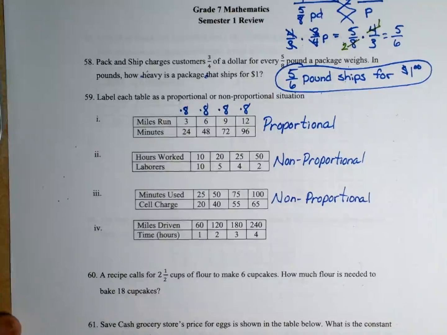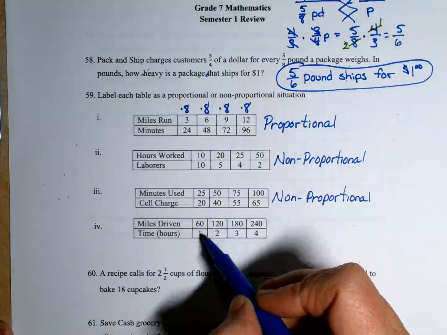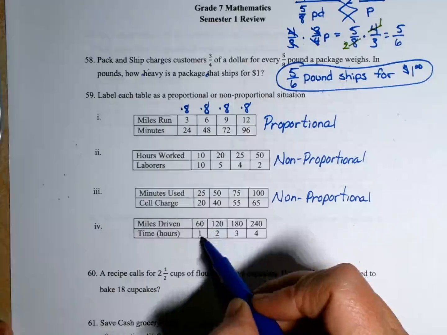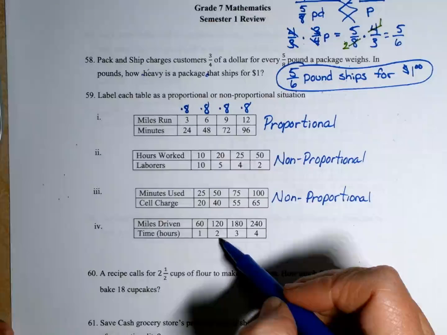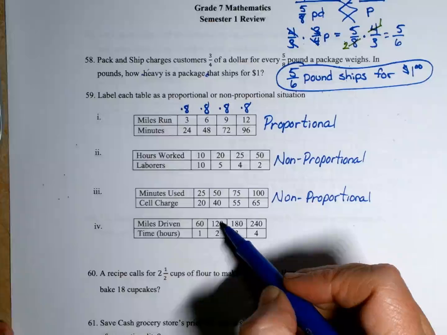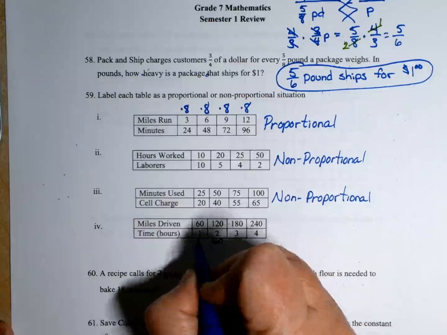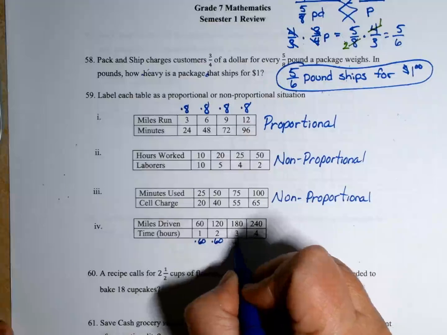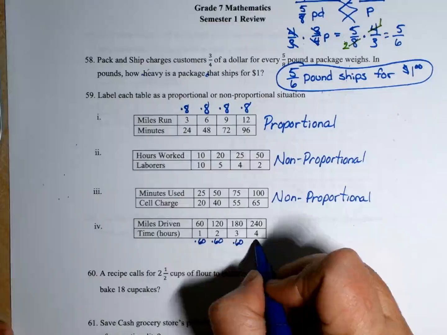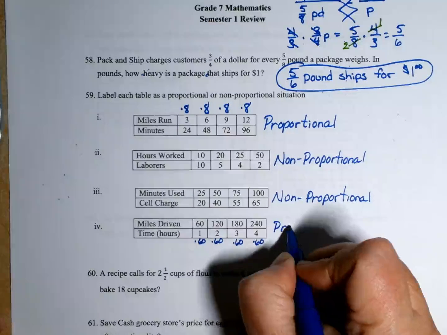Alright, number 4. It's going 60 miles in 1 hour, so that's 60 miles per hour. So if he's going 60 miles per hour, if he goes for 2 hours at 60 miles per hour, he should get 120. So this was times 60, times 60. 3 times 60 is 180. 4 times 60. Okay, so that one's proportional.